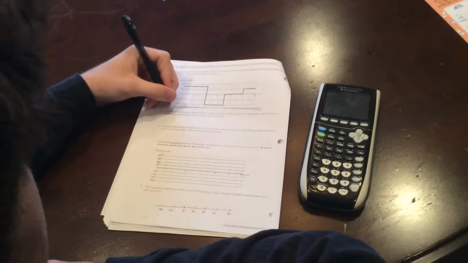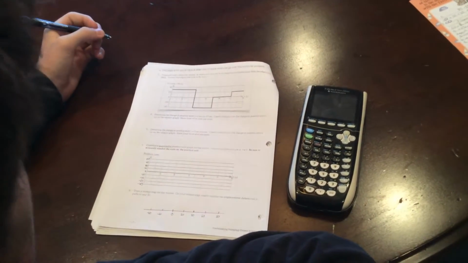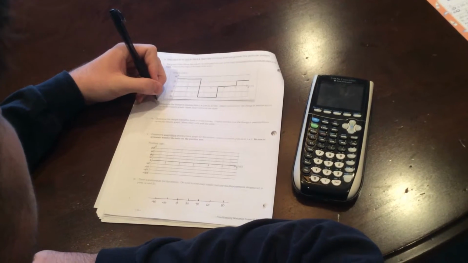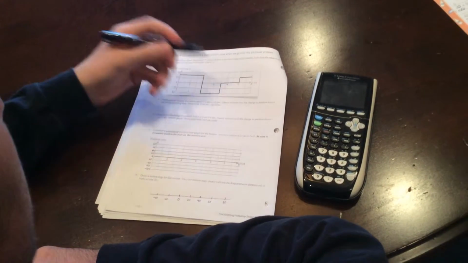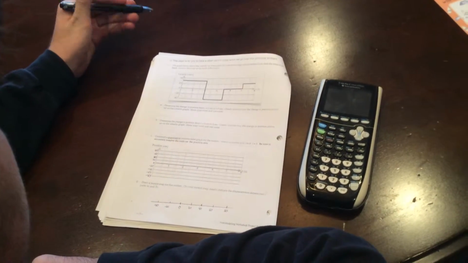Okay, so I'm Zach Christopher, and I'm going to be trying out this physics problem. So what we have here is A: determine the change in position from t = 2 to 3.5 seconds. Clearly indicate how the change in position shows up on the velocity graph. Show your work and use units.